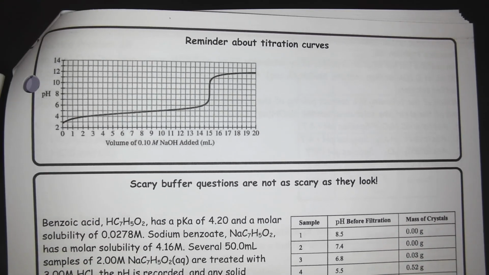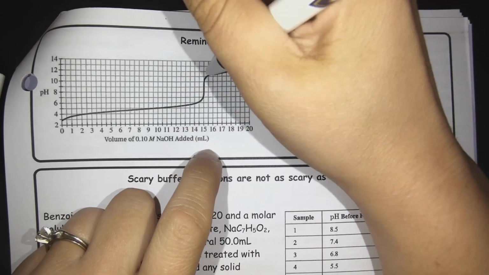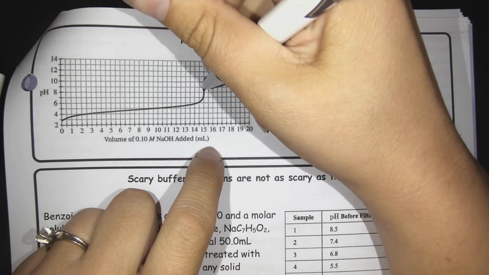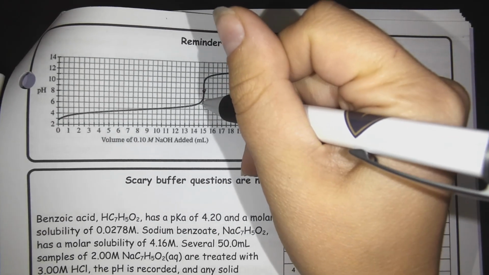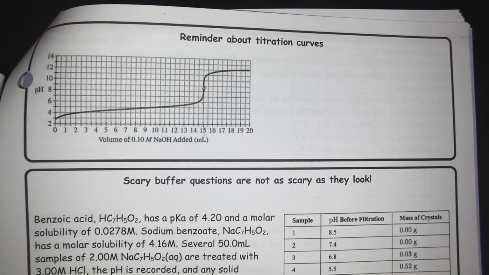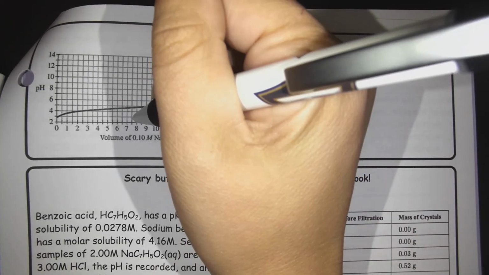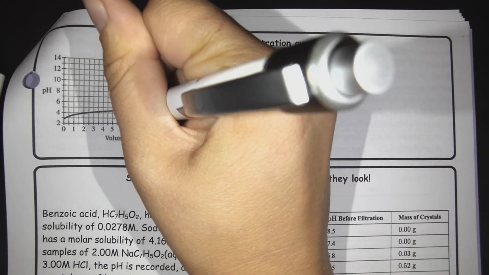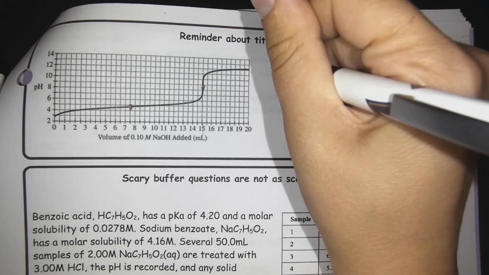Now, remember how we talked about the half equivalence? Like, the equivalence point is somewhere in here, right? That's the equivalence point, and it occurred at a volume of 15 milliliters. So half of 15, right? Half of 15 is 7.5. So here's 7, so 7.5 is right there. That's the half equivalence.